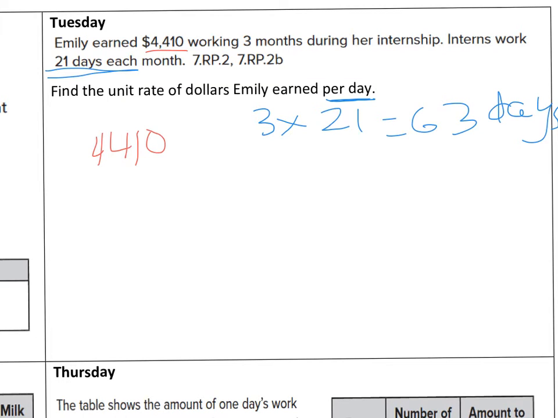Now, once we get the total days that she's worked for the 3 months, we then divide. So we take the 4,410 and divide by the 63, and we end up with $70 per day.